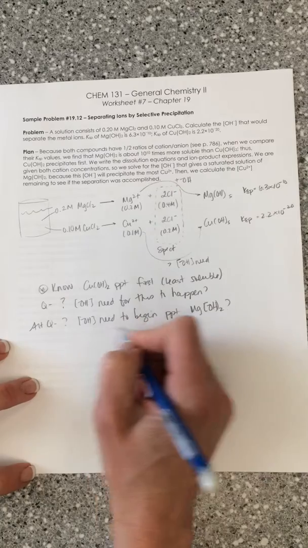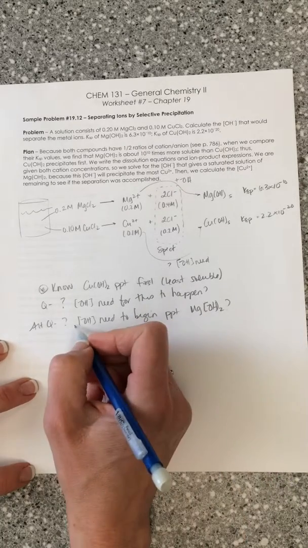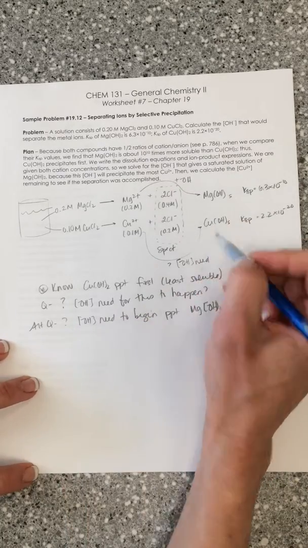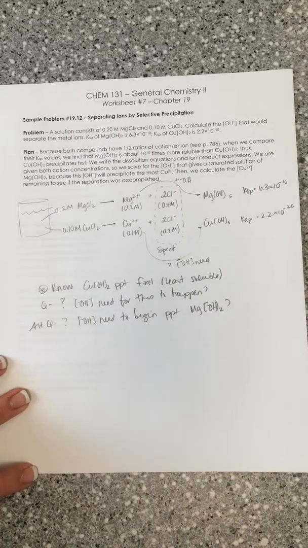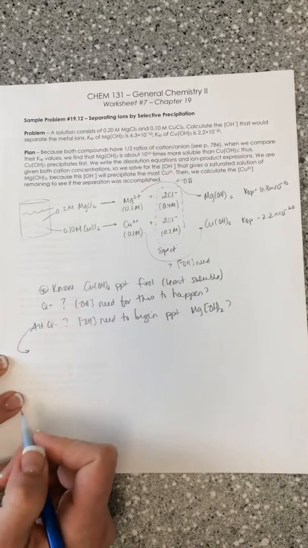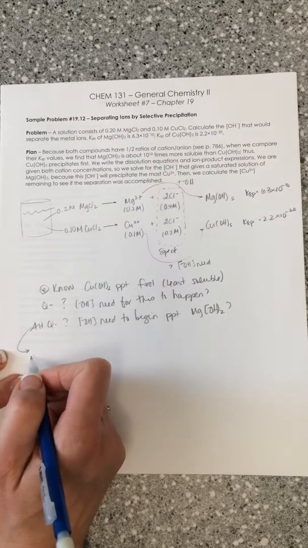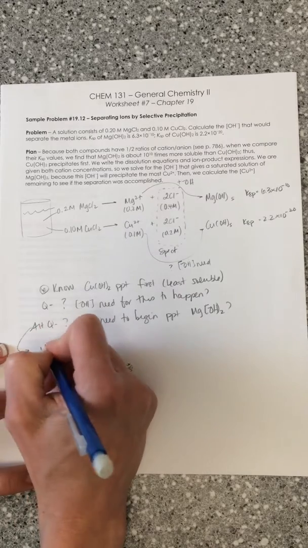And as long as we stay below that, we know we will be above the concentration needed to precipitate the copper hydroxide, but still allow all of the magnesium ions to remain in solution. So I'm going to ask this question, and I'm going to solve it with some equations here.